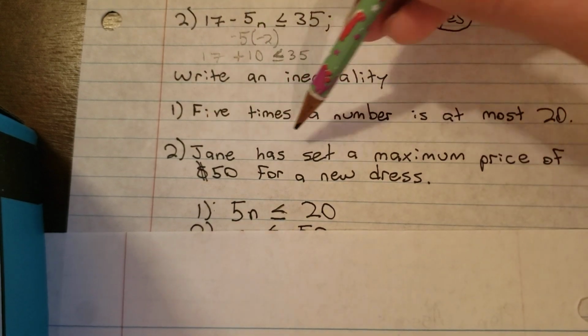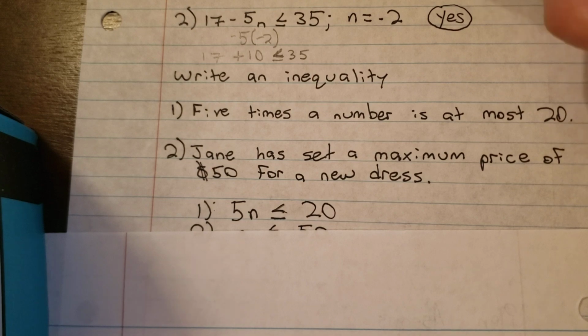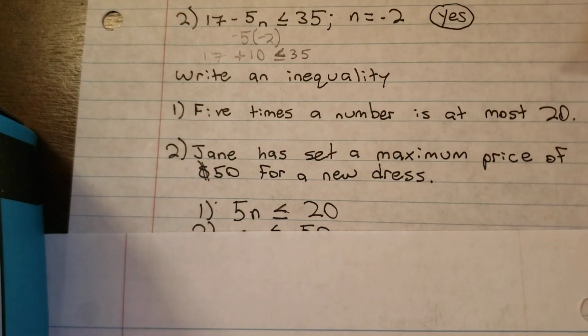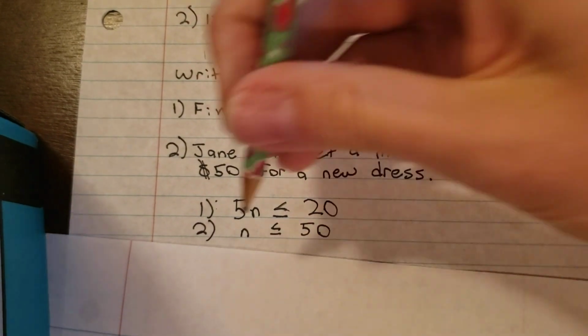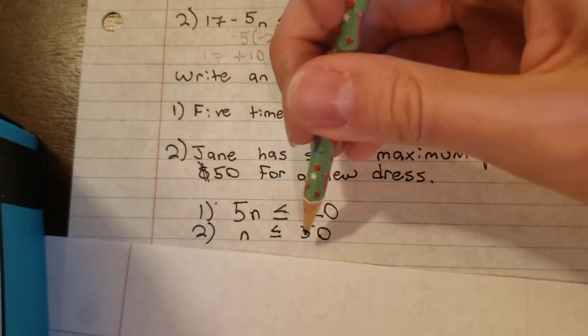And number 2, Jane has set a maximum price of $50 for a new dress. So she can spend $50, but she'd rather spend less. So the new dress is going to be represented by n, our variable, less than or equal to 50.